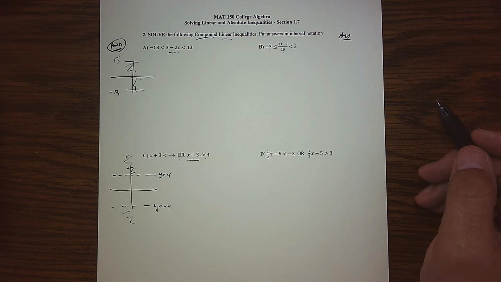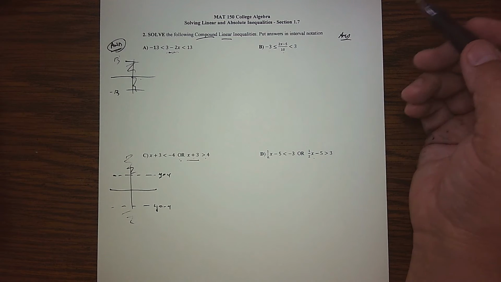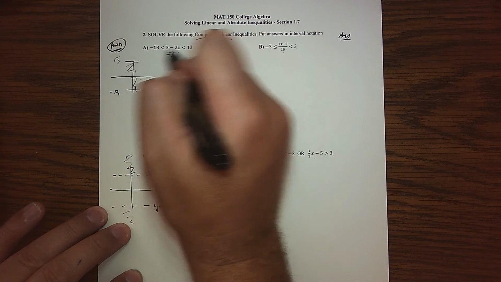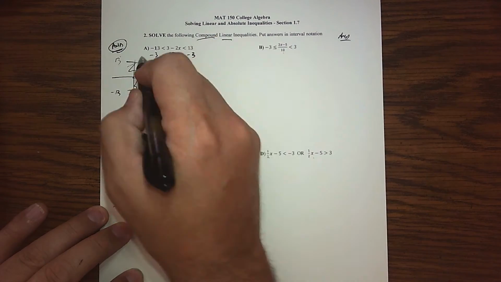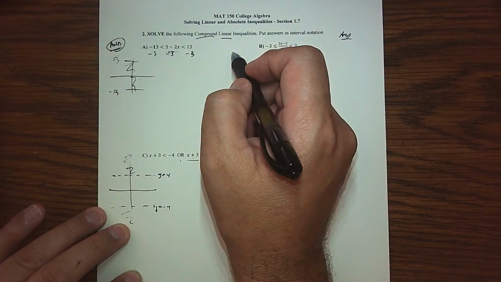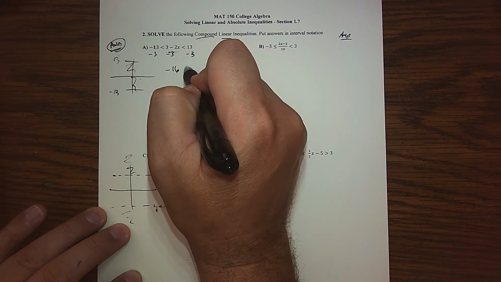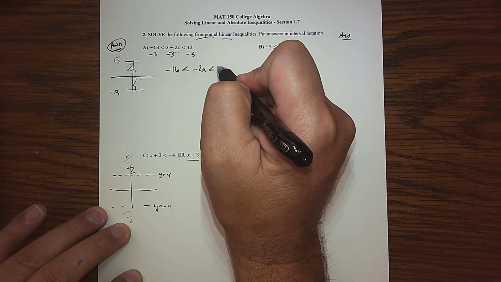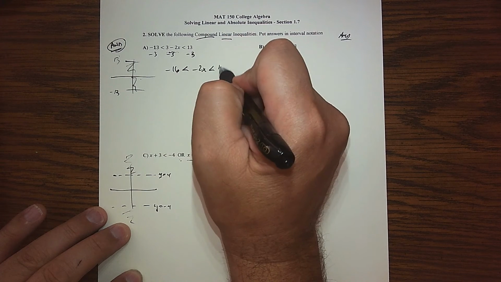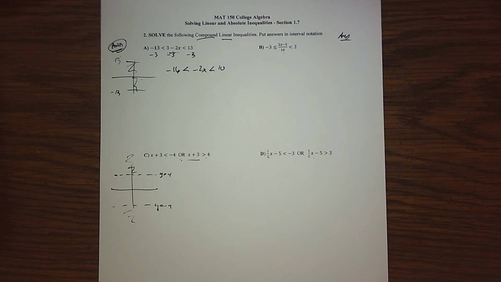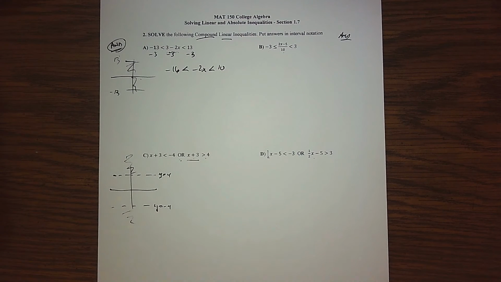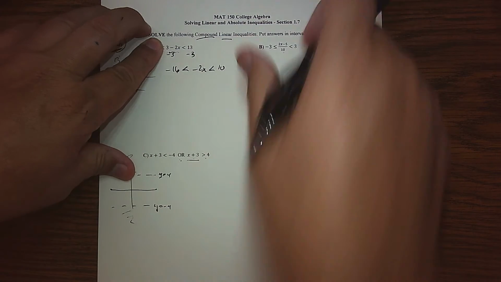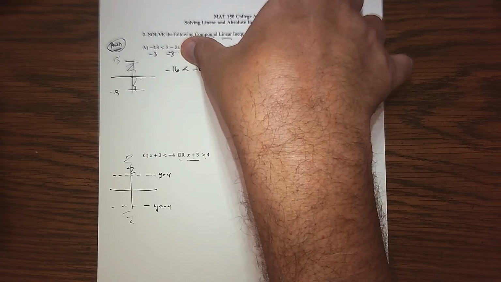Well, to algebraically do this, you just keep playing the golden rule, except here, when I subtract 3, I do it not to two sides, but I do it to everything. So if I subtract 3 from everything, we end up with negative 16 is less than negative 2x, which is less than 10. So that's basically what we have with regard to that one. So I basically just play my golden rule. If I was solving that inequality, that would be my first step.